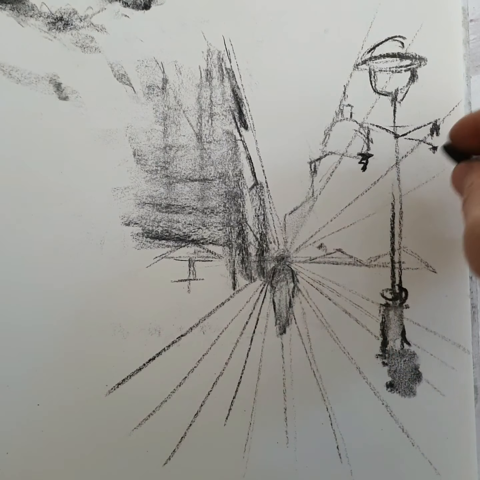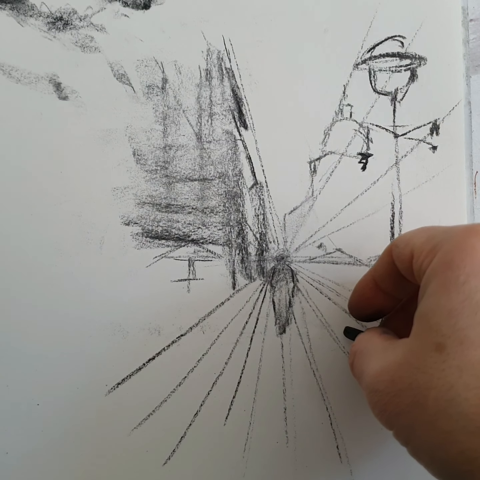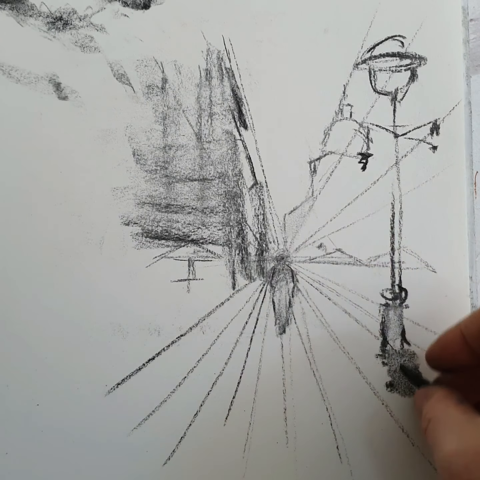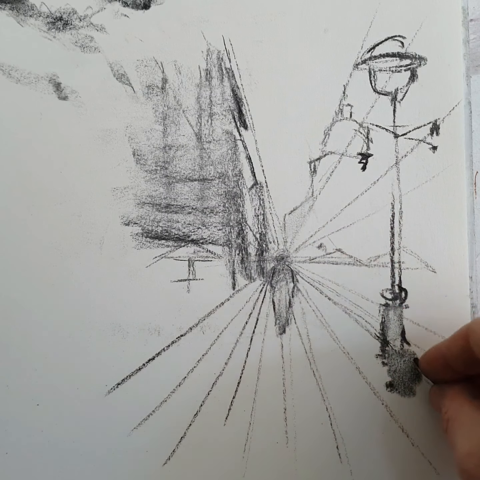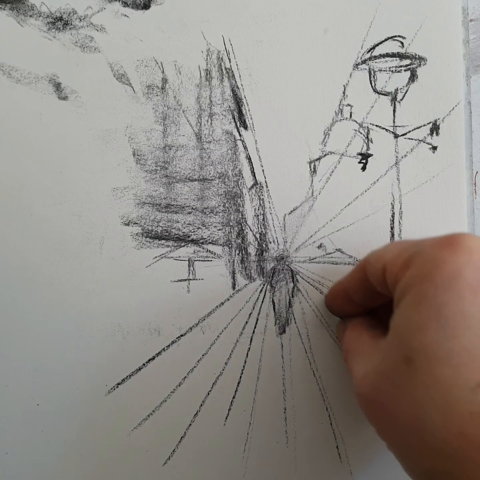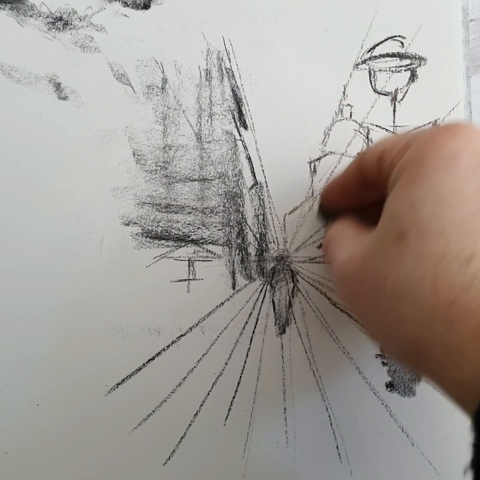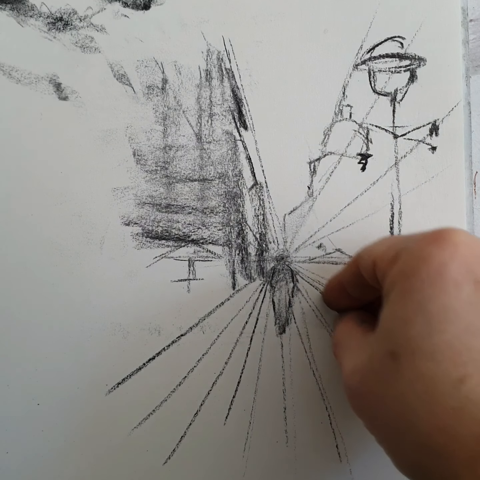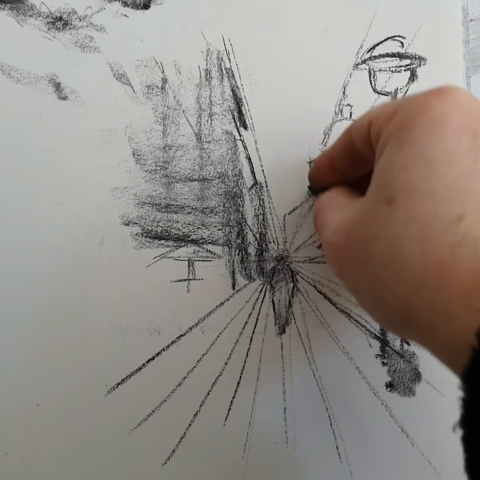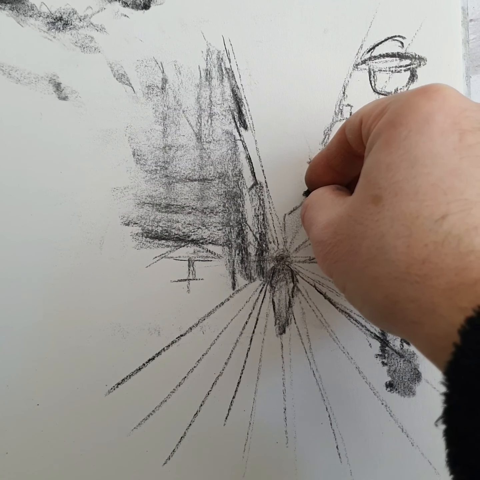And then the second lamppost, which is, you see, it follows the same. You have to follow the other lamppost onto this line. So this is the basis of the lamppost, and that's the maximum height of the lamppost.